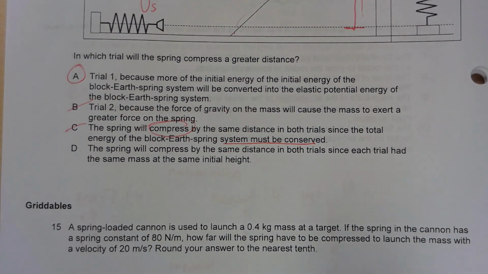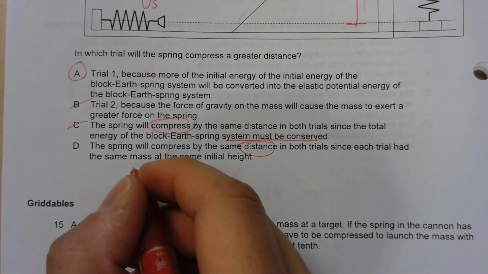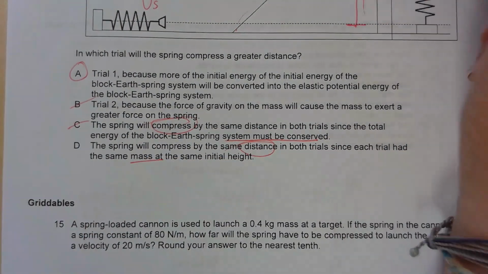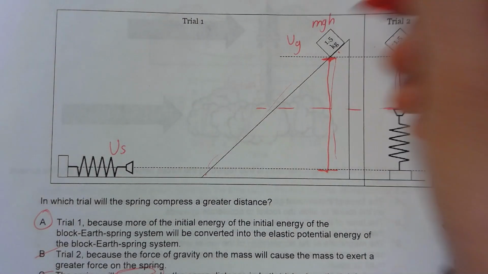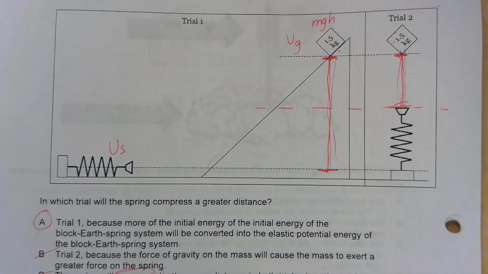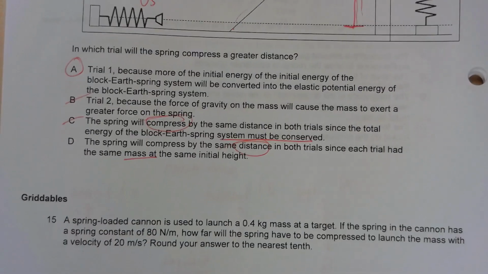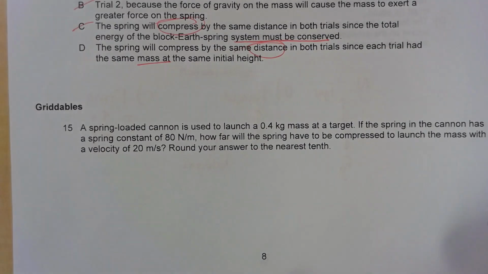And finally, the spring will compress by the same distance. We know that's wrong, since each trial had the same mass. Now, that is important. They do have the same mass, and we know that UG is mgh, but the h is different, so they're not going to compress the same amount. So A is, in fact, the correct answer. Let's take a look at the griddable.